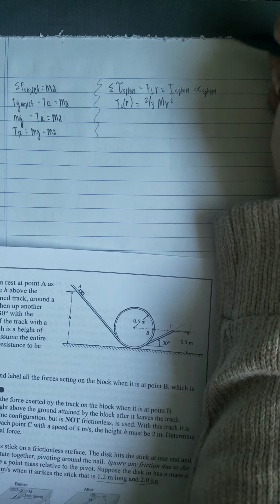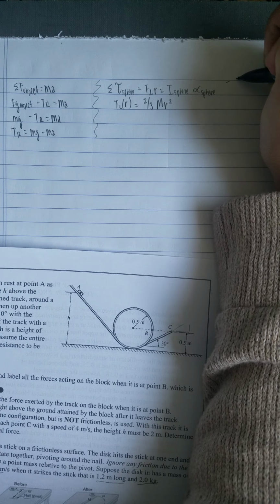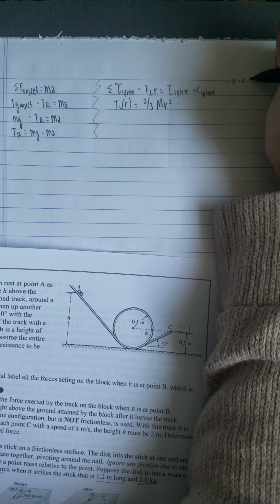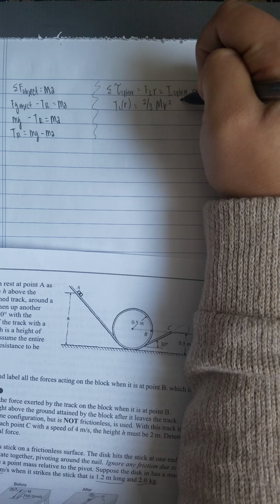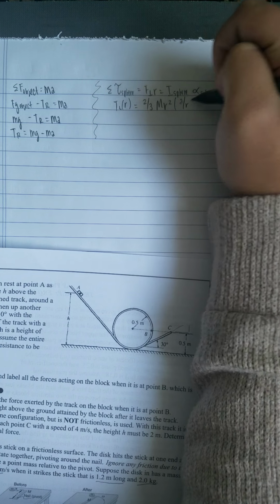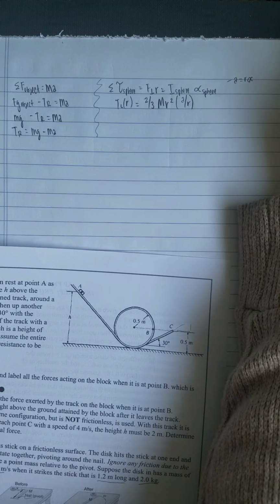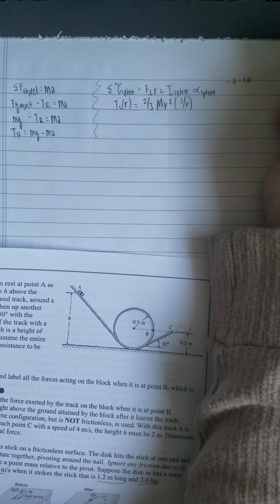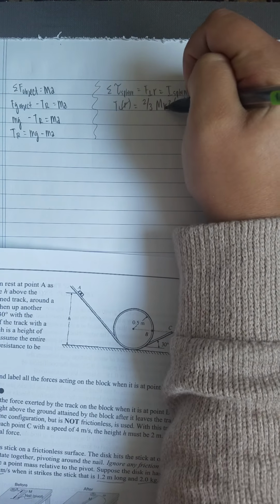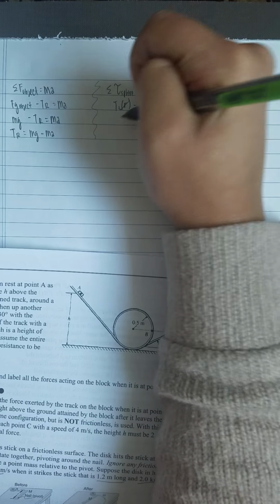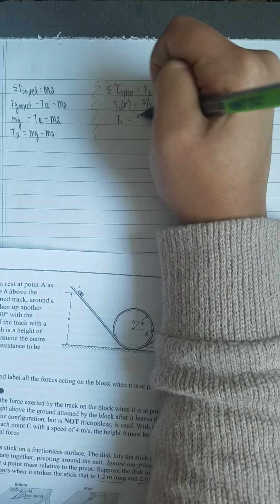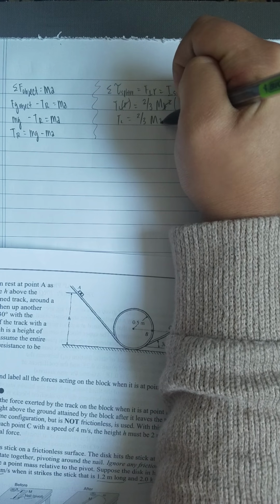Then you can convert alpha to A over R. Then you can cancel out your R's, so you get TL is equal to 2/3 MA.